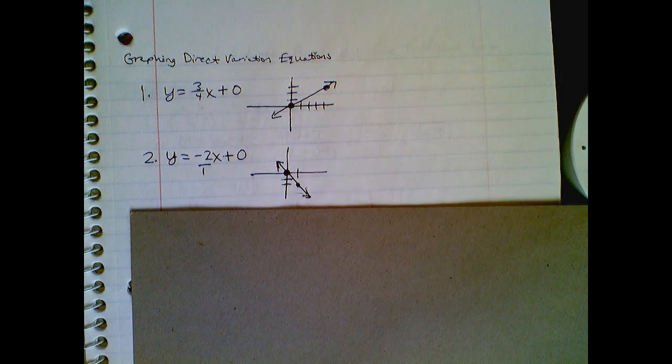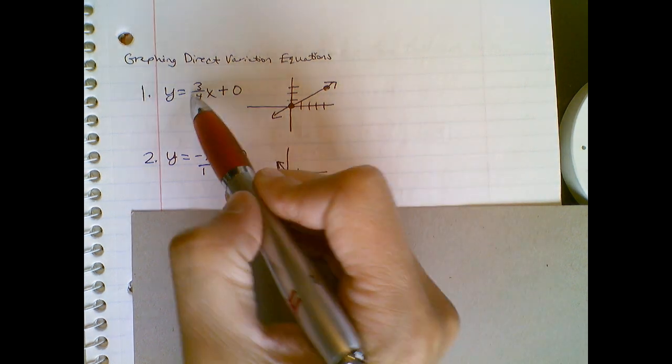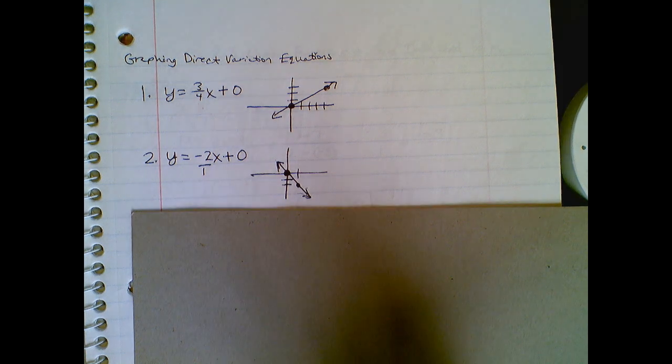So direct variation equations, just make sure you always remember they go through 0, 0, and then we just use our constant of variation just like a slope. So using rise over run.